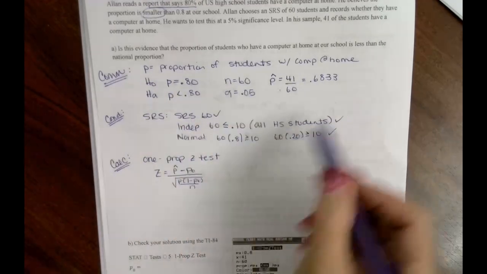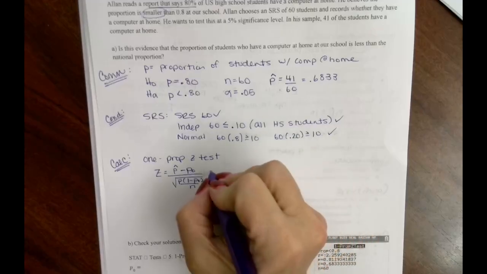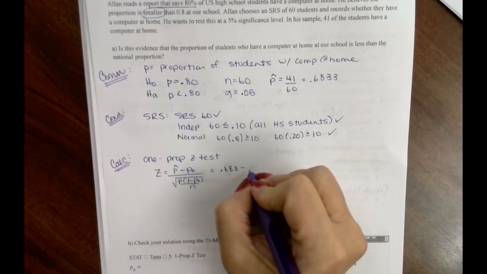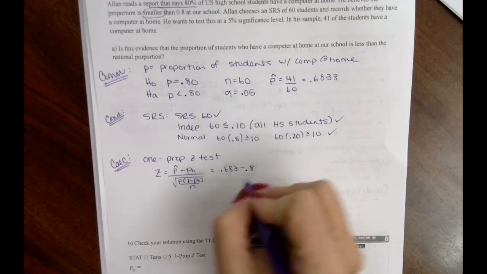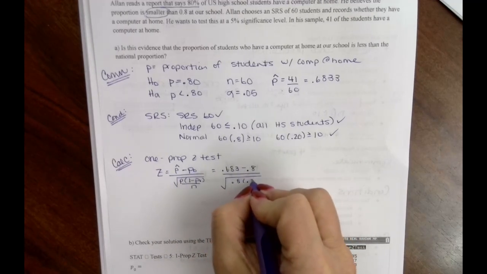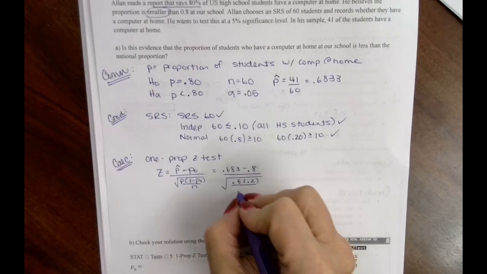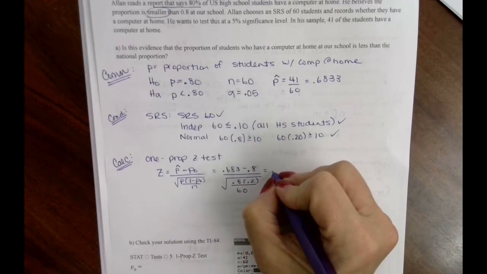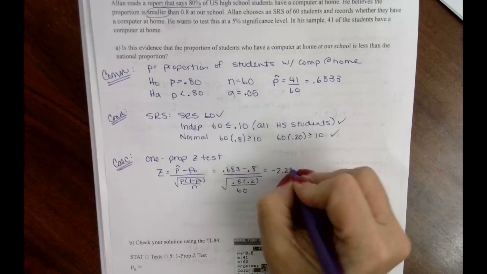Well, I have everything that I need up here. So what this looks like is 0.683 minus 0.8 over the square root of 0.8 times 0.2, all of this divided by 60. And when you run this, you get negative 2.266.